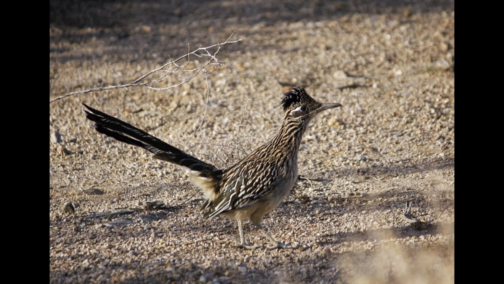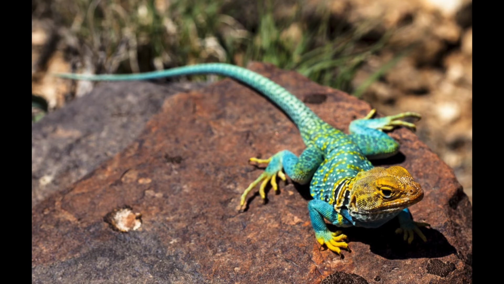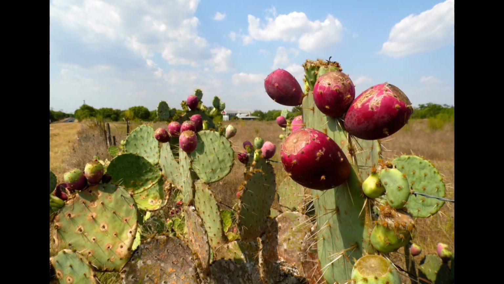For example, you'll find roadrunners, collared lizards, and prickly pear cactus. Over lots of time, these species have developed the characteristics or adaptations that allow them to survive in a hot, dry environment. Having these helpful traits usually allows an organism to survive, reproduce, and then pass on these traits to their offspring.